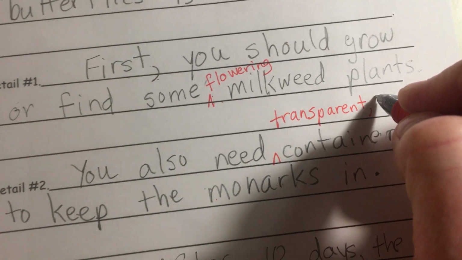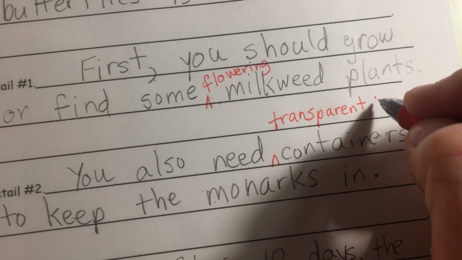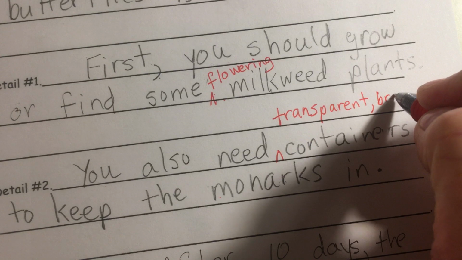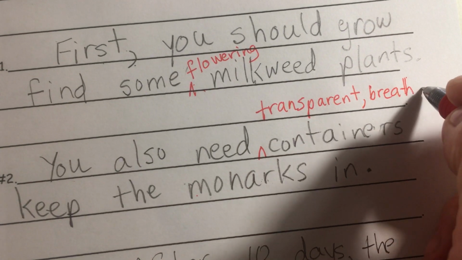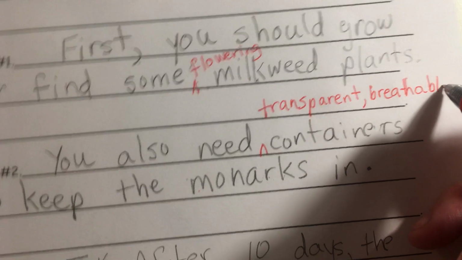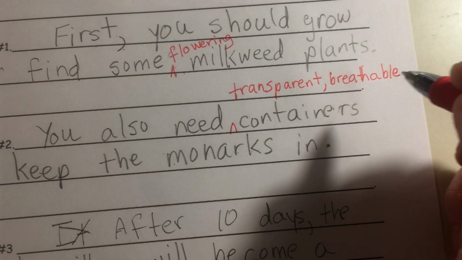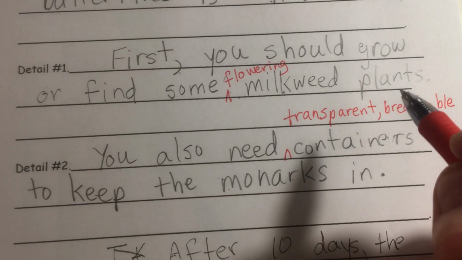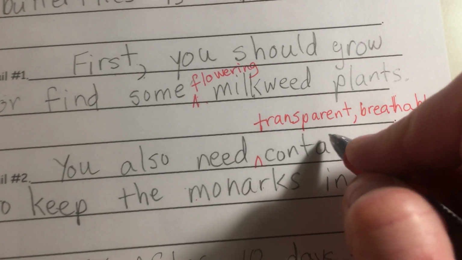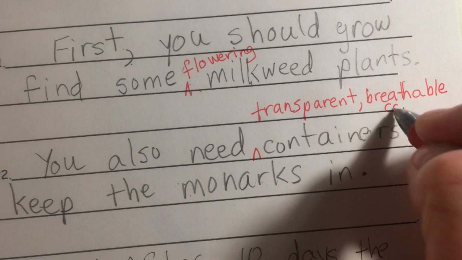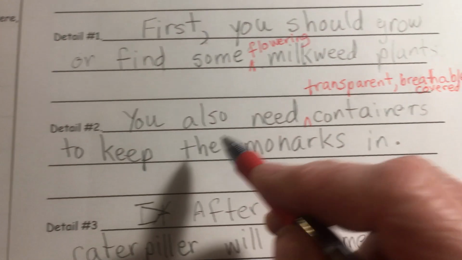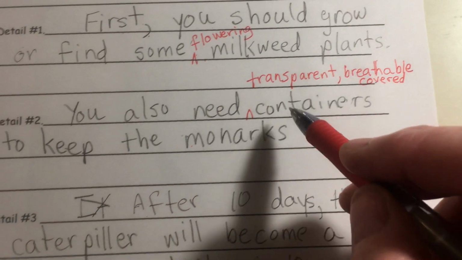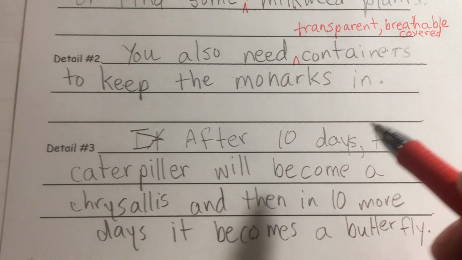Breathable. Because the covers have to allow air to flow through them. Otherwise, there won't be enough air for the caterpillar or butterfly. So, breathable, covered. Those are some good adjectives. You also need transparent, breathable, covered containers to keep the monarchs in.